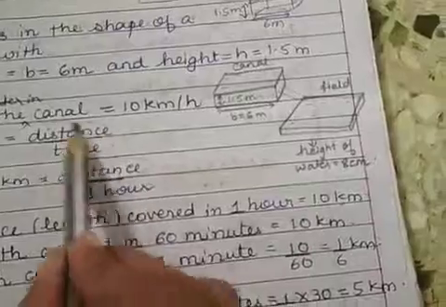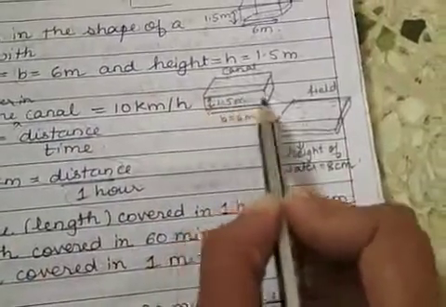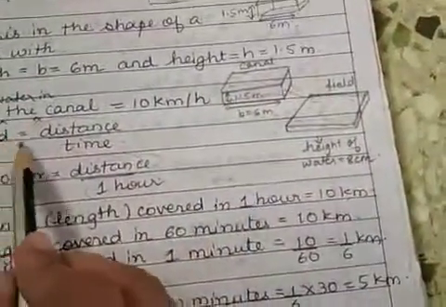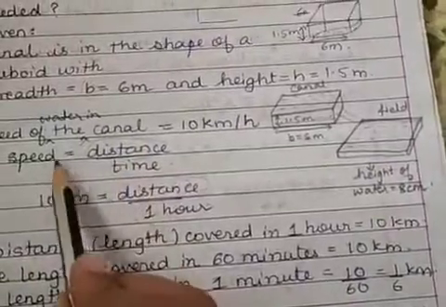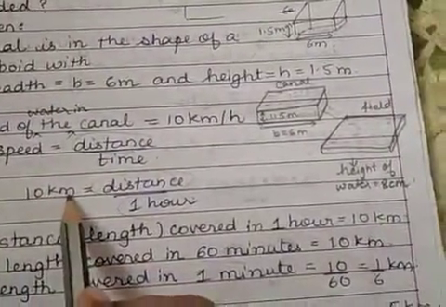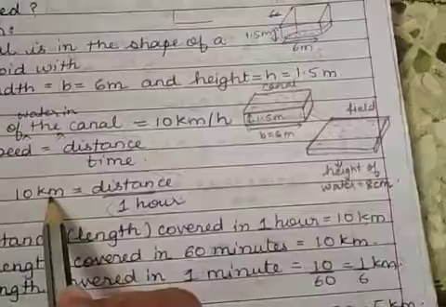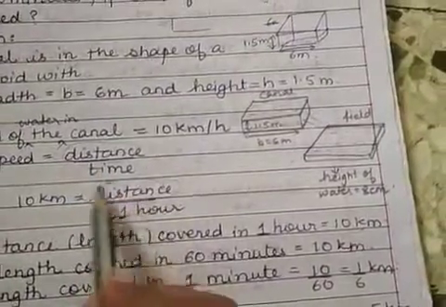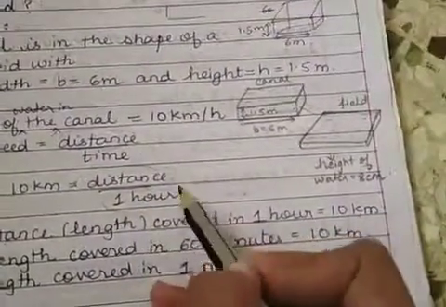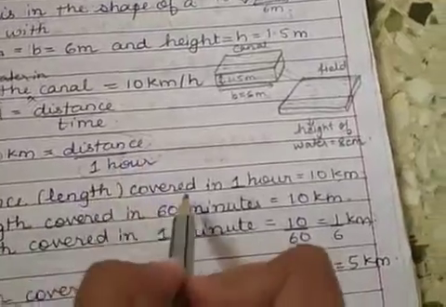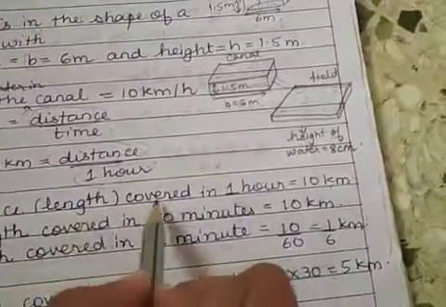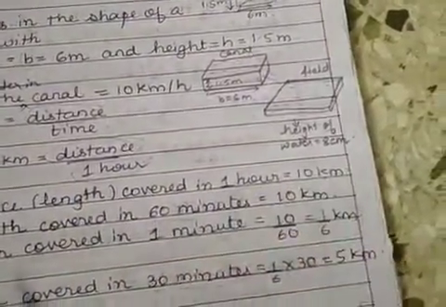Distance is nothing but length of water which is there in this canal. So speed is distance upon time. Speed is given to be 10 kilometers per hour, distance we don't know, and time is 1 hour. So the distance or length that is covered in 1 hour is 10 kilometers.